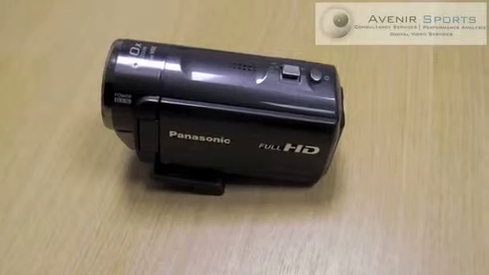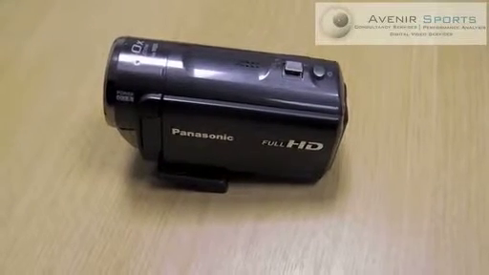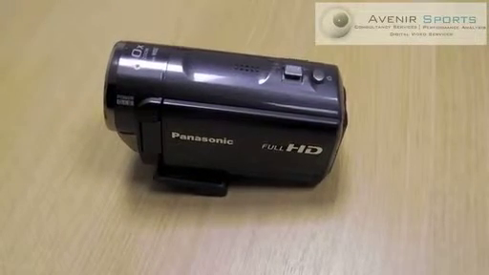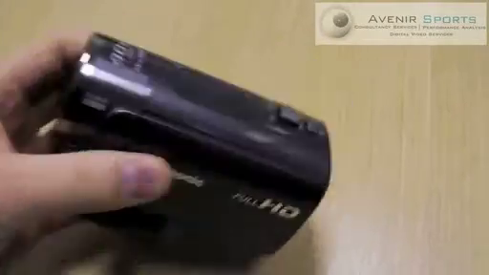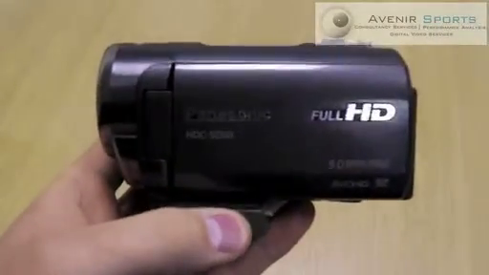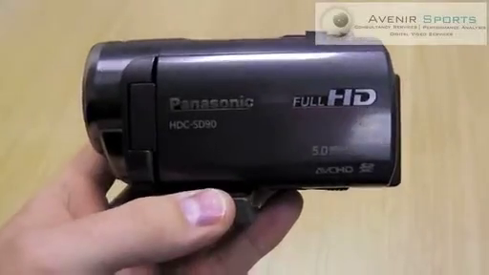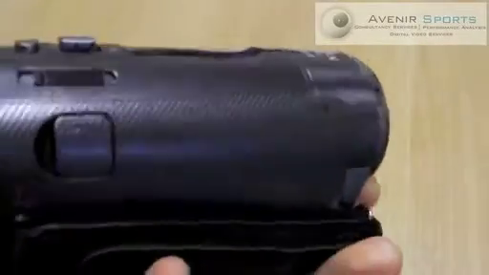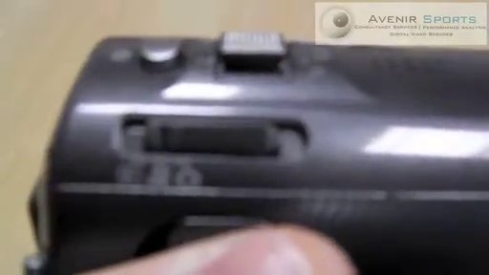So when using footage from the Panasonic cameras, we want to ensure that it's first in the iFrame format, which is native to the Mac. And in order to do this on this particular camera, which is a Panasonic SD, it's the same for all these Panasonic cameras, we want to make sure that it's in camera mode.